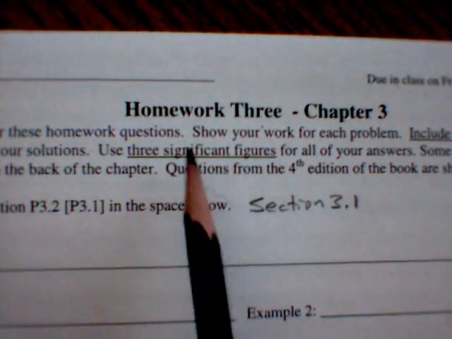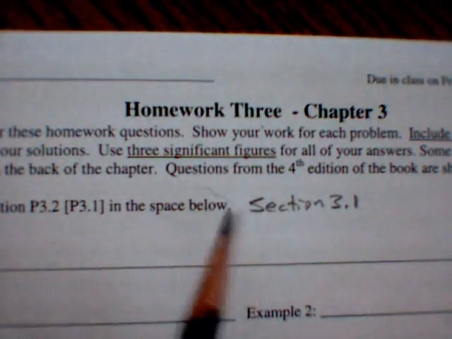Hello electronics class, I wanted to give you some help on homework number 3. Here are some brief notes to help you get started.